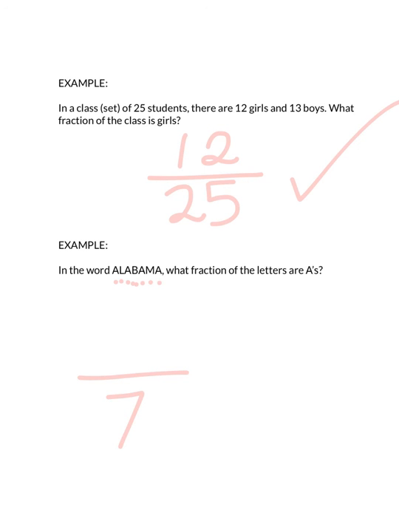Now, of those 7 total letters, which of them are A's? I'm going to go through and circle my A's. 1, 2, 3, 4. So 4 of my 7 letters are A's. So 4/7 of the word Alabama are A's. 4/7 is the fraction. Okay, time to try it yourself.